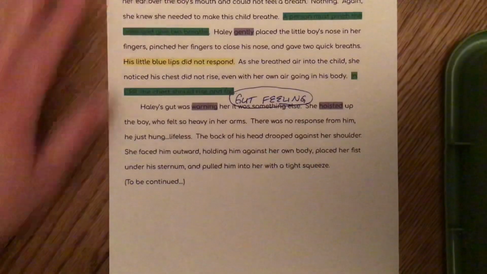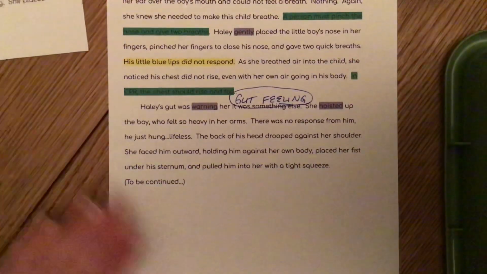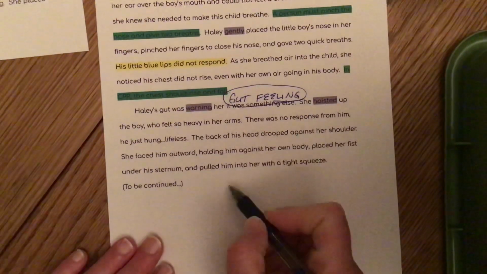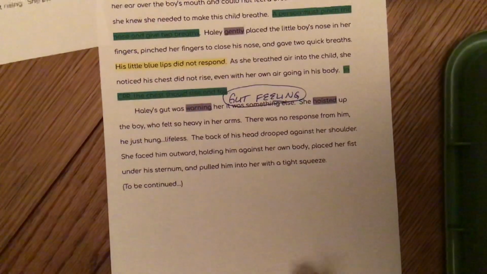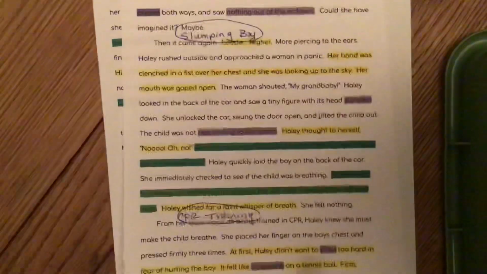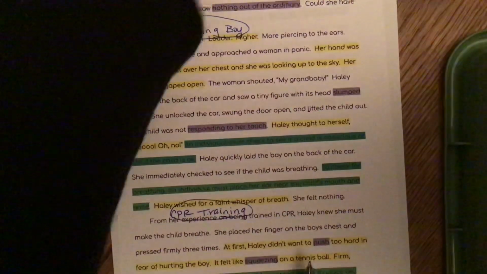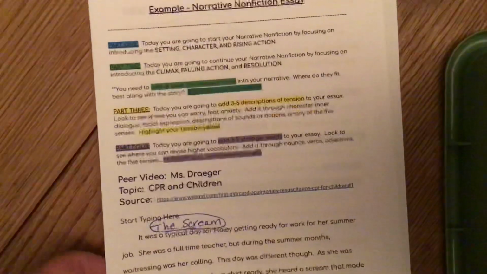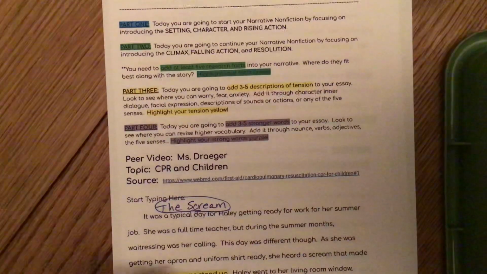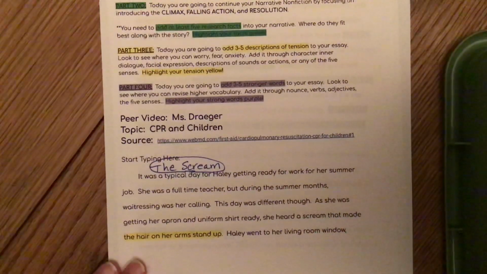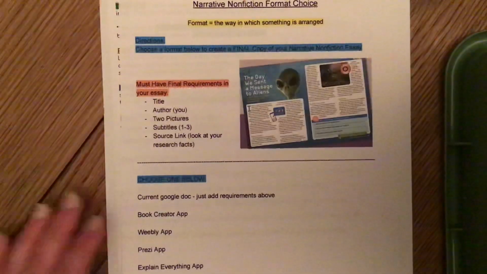And I want you to look at your paragraphs, and I want you to think of what is the paragraph talking about, and I want you to label it with a catchy subtitle. So here I have gut feeling, CPR training, slumping boy, and my initial subtitle is the scream. So I looked at my essay, I looked at my paragraphs, I subtitled each paragraph, and that's based on my to-do list.